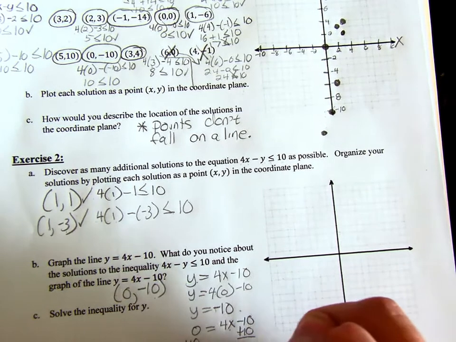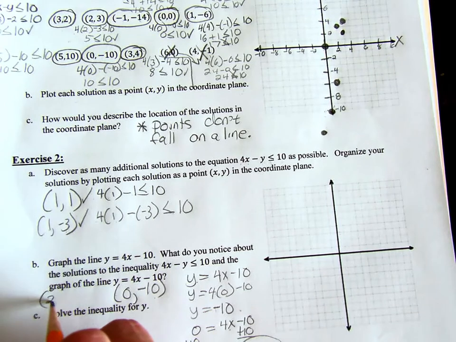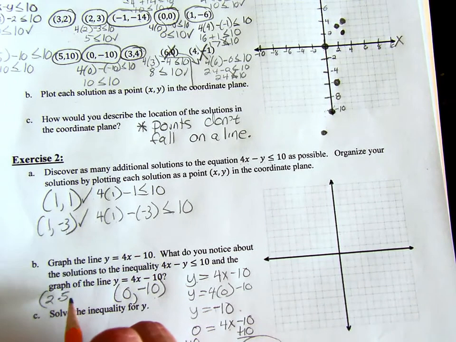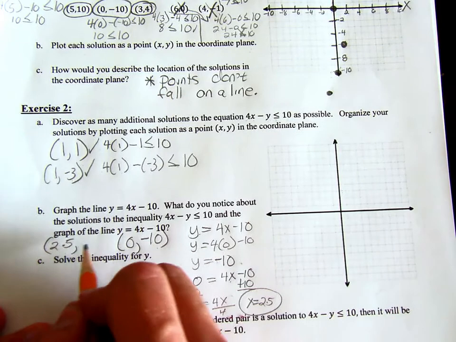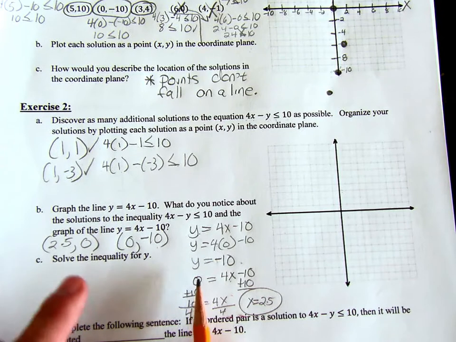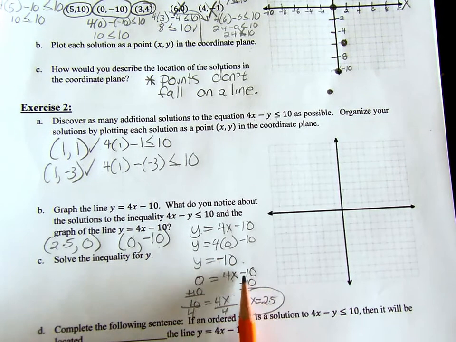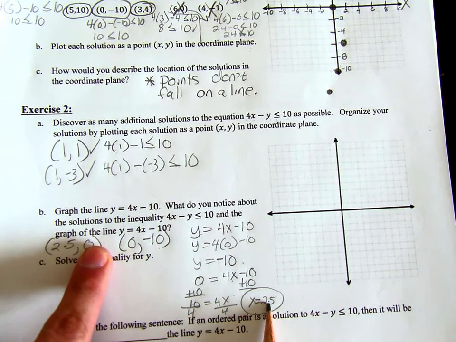I get x is equal to 2.5. So my other coordinate for this graph is going to be 2.5, 0. Okay? So again, all I did down here was I substituted in 0 for y and then solved for x. So that my new coordinate would be 2.5, 0.